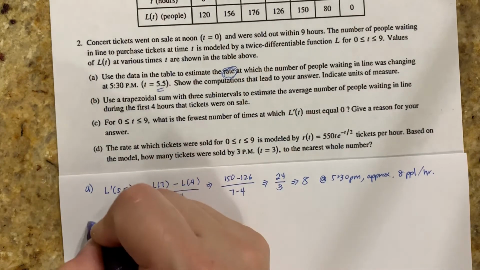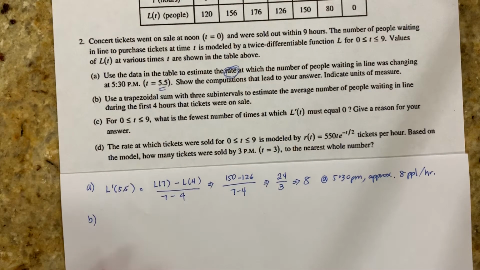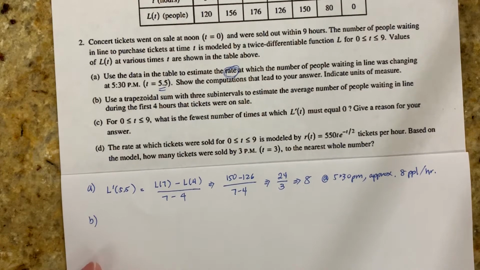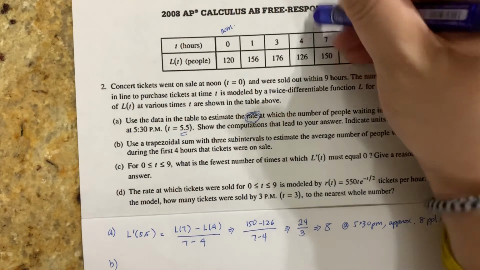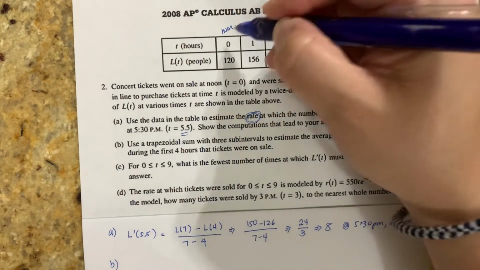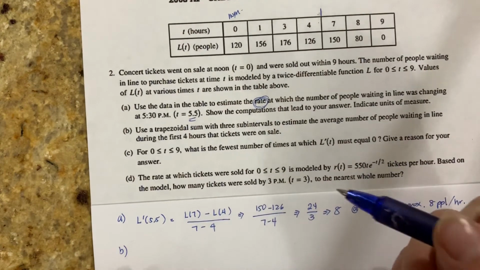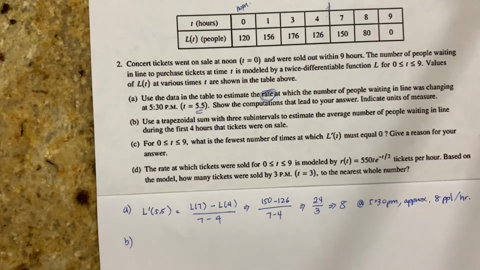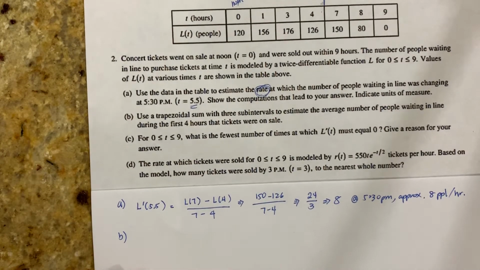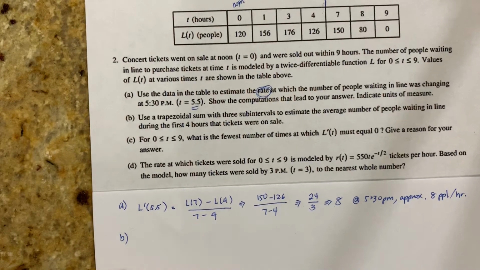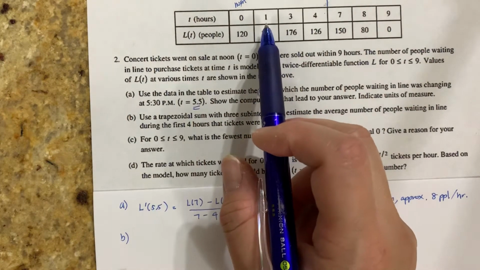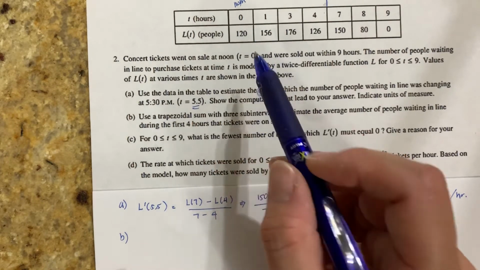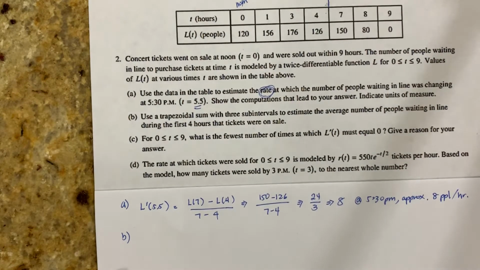And that's it. Part B: use a trapezoidal sum with 3 subintervals to estimate the average number of people waiting in line during the first 4 hours that the tickets were on sale. All right, so first 4 hours, perfect, it's right here. The way you need to look at this is, again, these intervals are not equal, so you cannot use your usual formula to figure out the trapezoidal sum. You have to look at the interval between the t values and use that as your height. And then the y values are your base 1 and base 2.